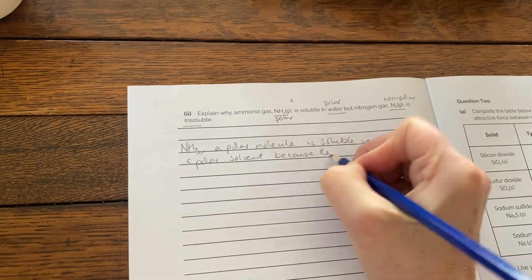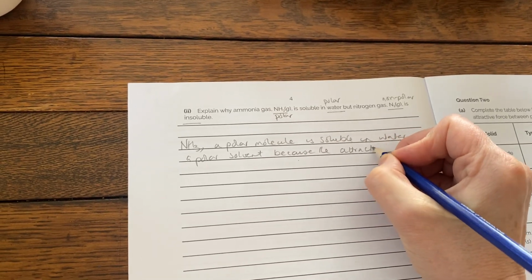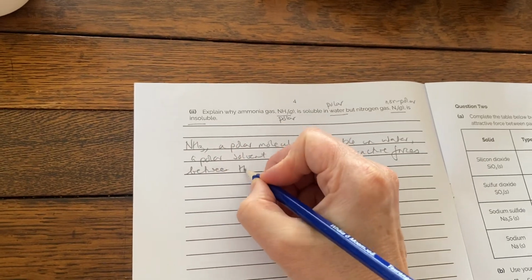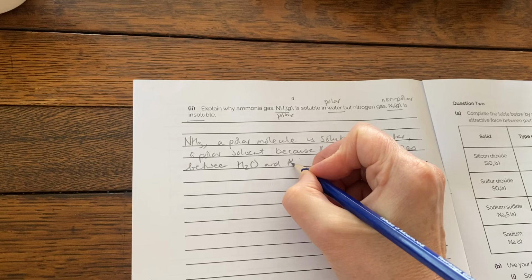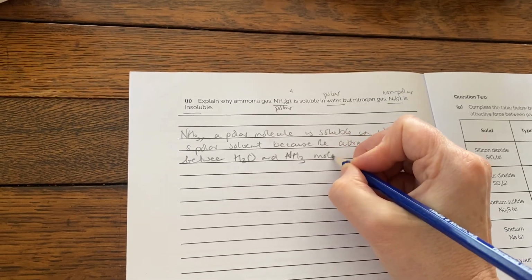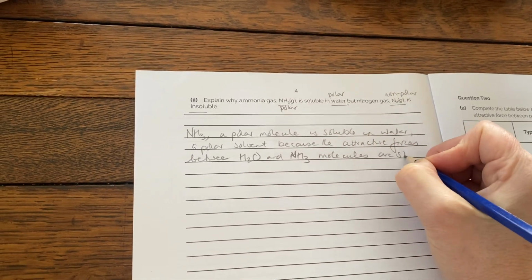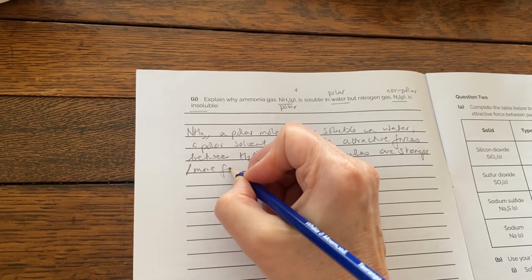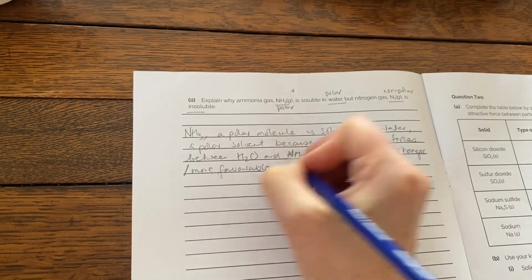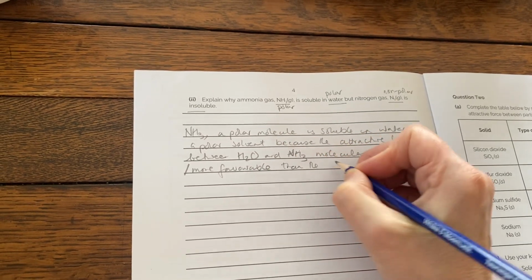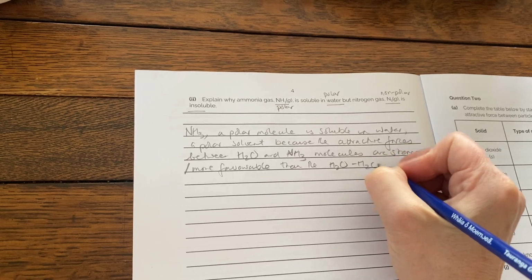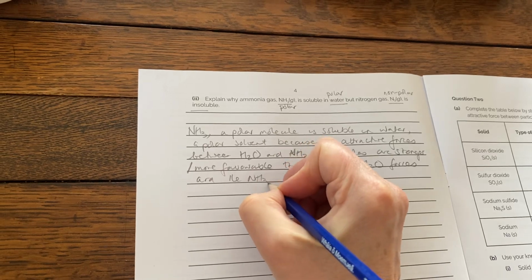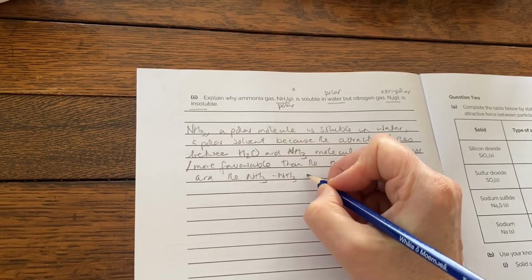because the attractive forces between water and NH3 molecules are stronger / more favourable than the H2O forces and the NH3 forces.